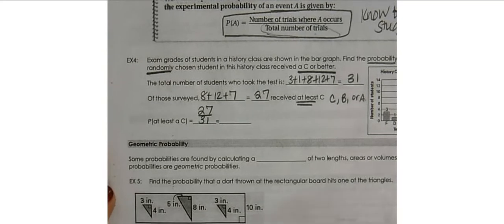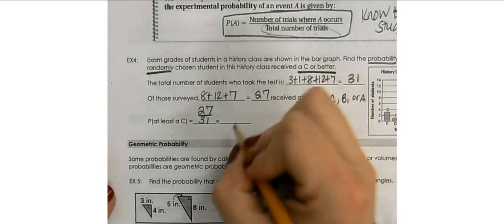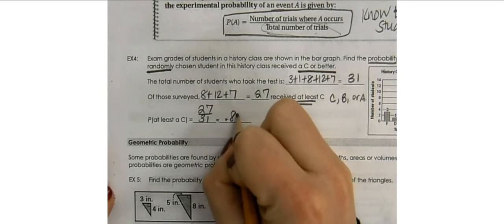So 27 students received at least a C. So the probability that a randomly selected student earned at least a C on the test is going to be 27 out of the 31 students, which is approximately 0.87, or 87%.